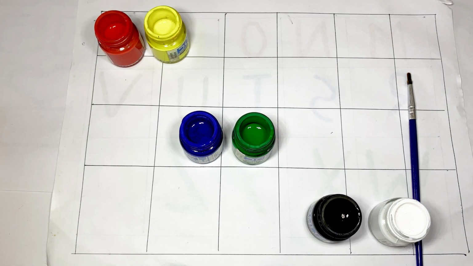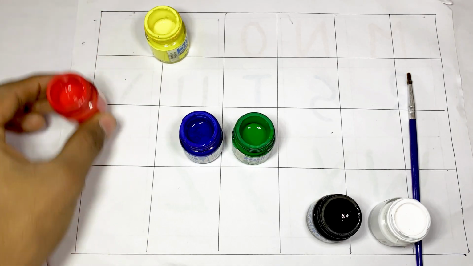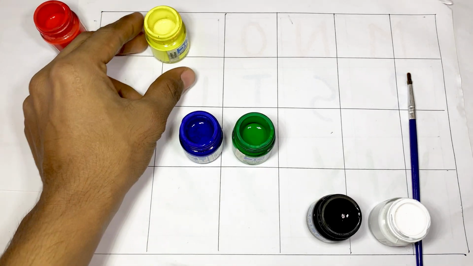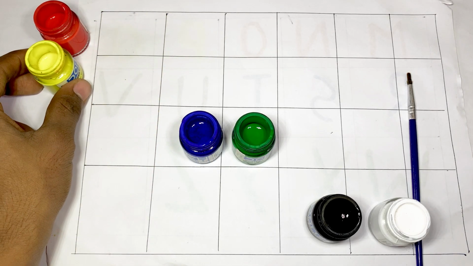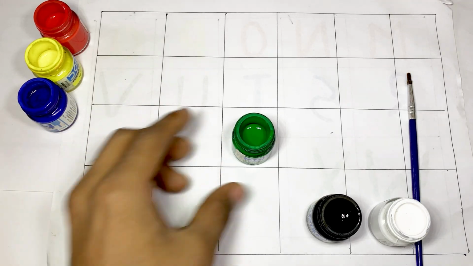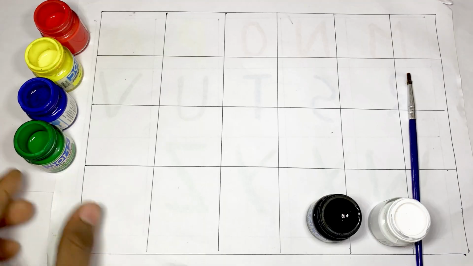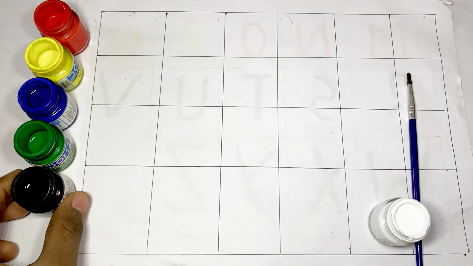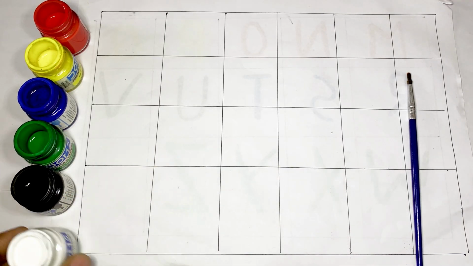Today we will learn and draw capital letters, alphabets and numbers. So kids, let's learn the names of the colors. Red color, yellow color, blue color, green color, black color and white color.